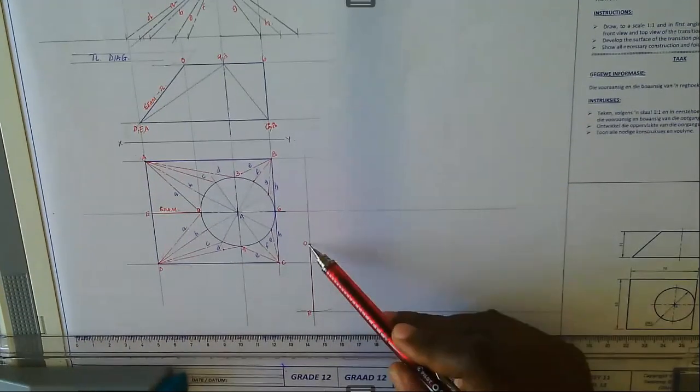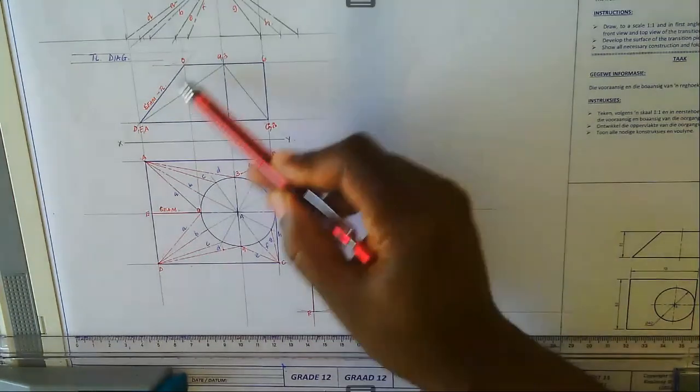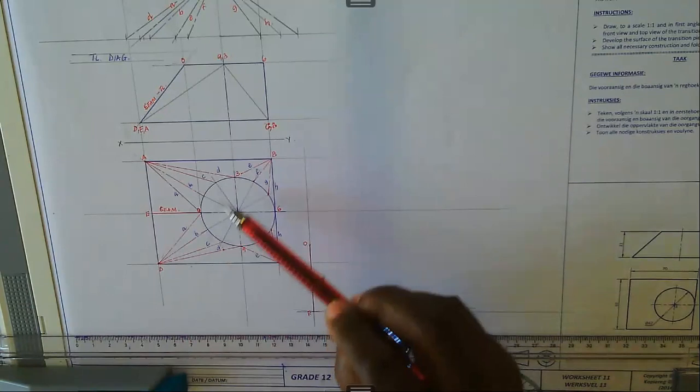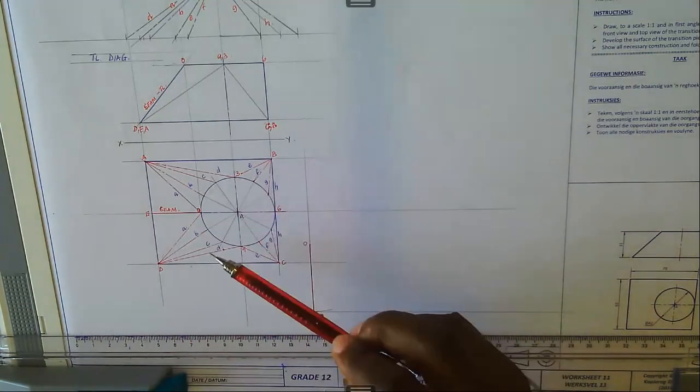But from here to there, that's my seam line. But the next thing that you require to do, right? Remember what you can do, you can also draw the circumference or the development of the circle.